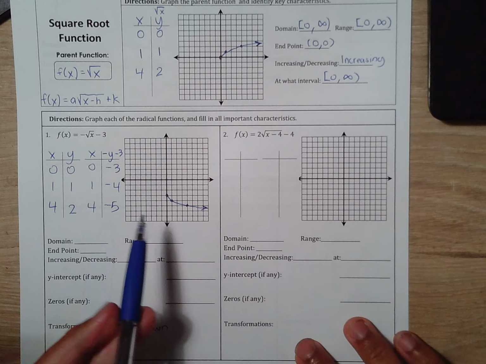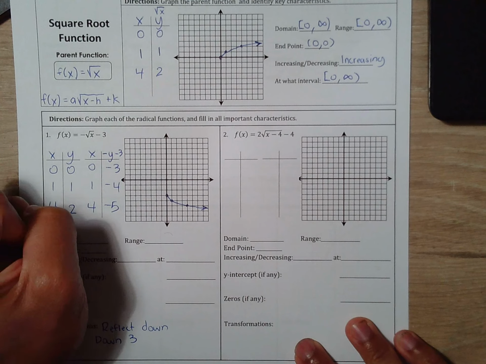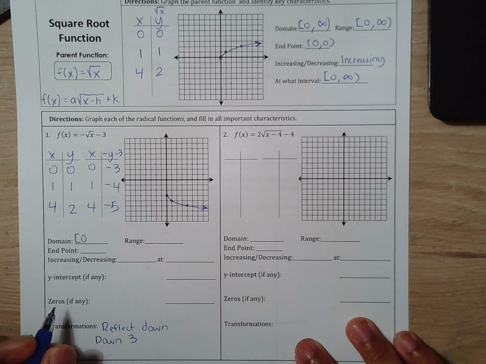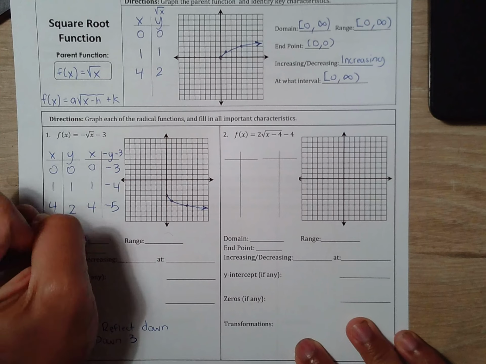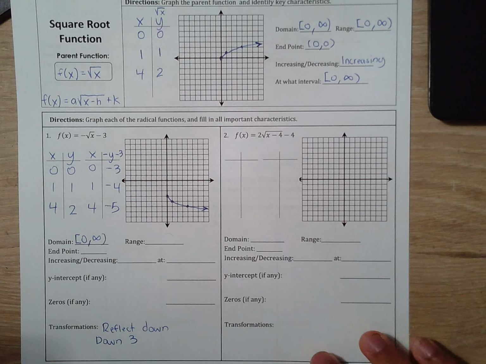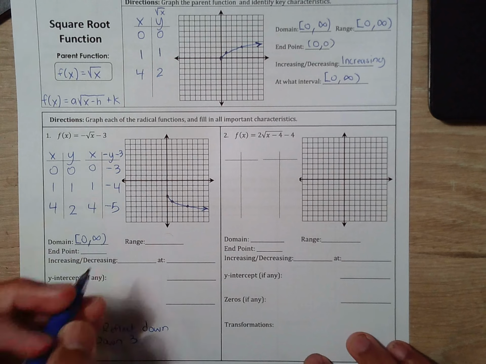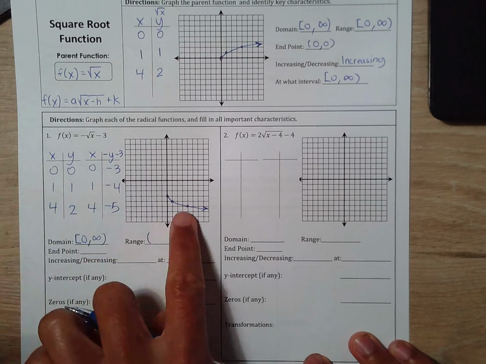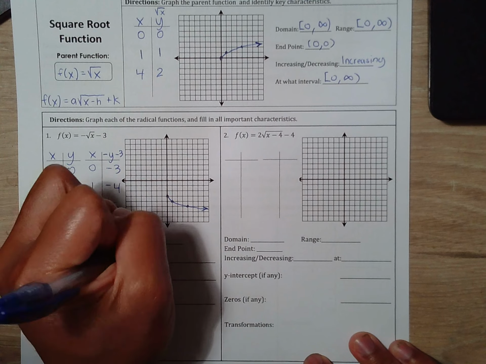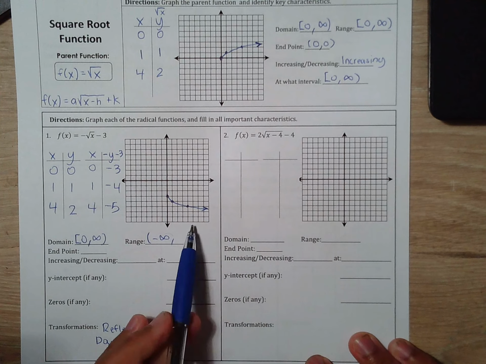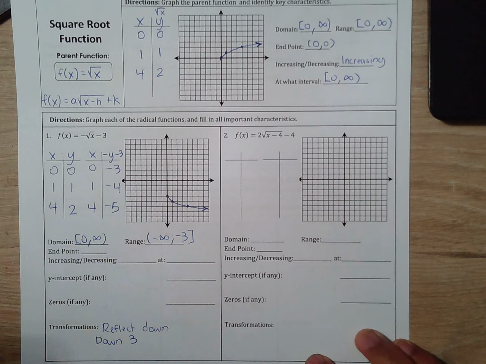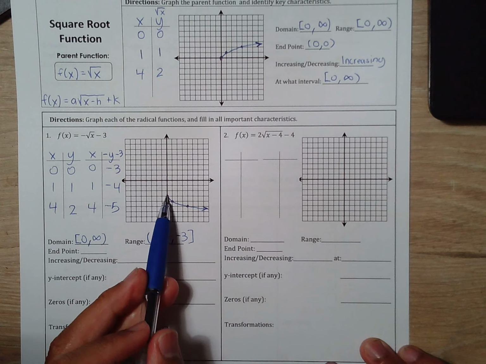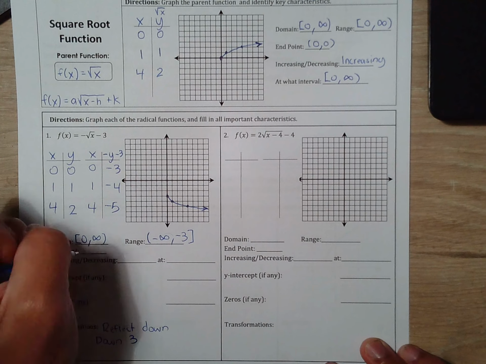All right, so domain. For this, the furthest left our graph goes, we start off at 0, and then we go all the way to positive infinity, right? The furthest right our graph goes does not stop growing to the right. Range. Let's see. The furthest down our graph goes is negative infinity, right? It does not stop going down. And it goes all the way up until the highest our graph goes, which is at -3. Endpoint, this point right here is going to be at 0, comma, -3.